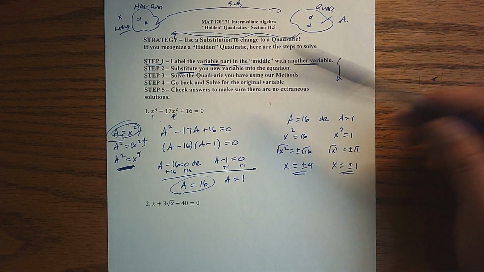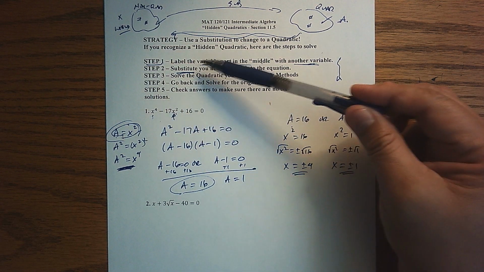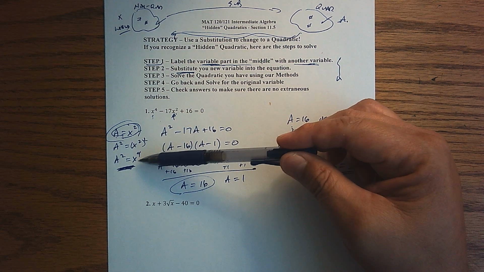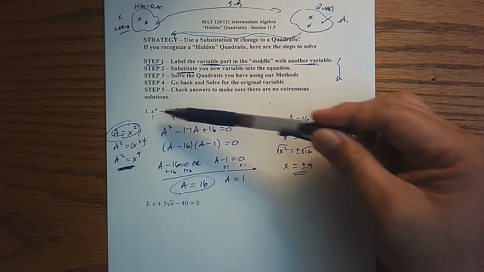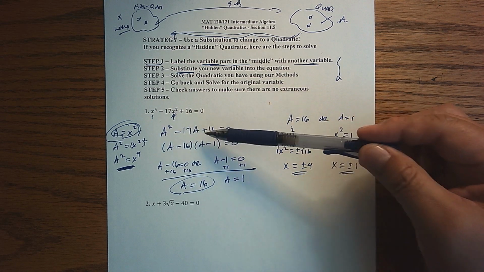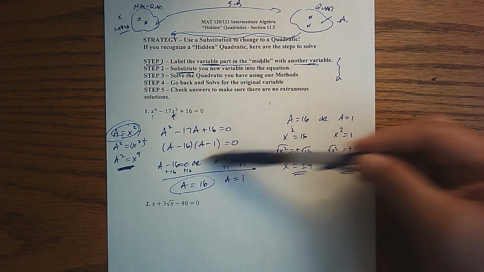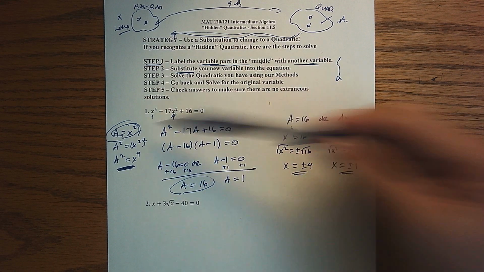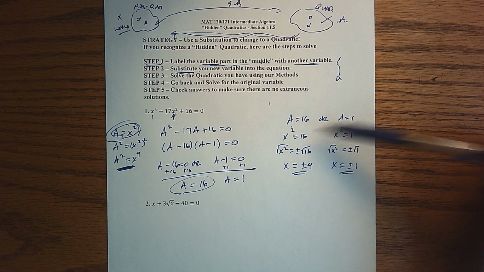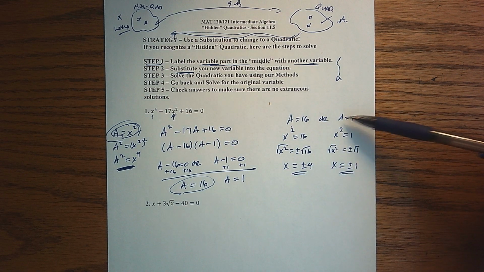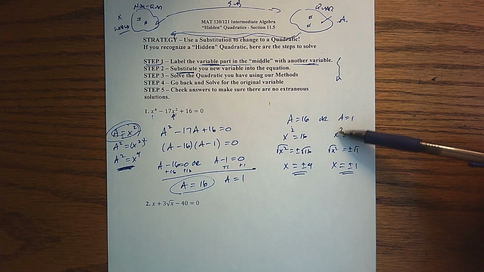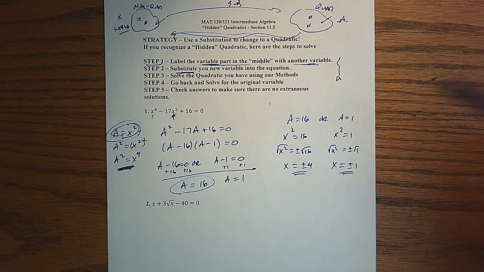So you can see that strategy: step one is to label my middle part with a variable, making sure that it is the quadratic we're hunting for. Substitute your x variables with your new variable, solve it using the quadratic things we've done, and then you walk the story back. So if a is 16 and a is x squared, that means x squared is equal to 16. If a is equal to 1 and a is x squared, then x squared is equal to 1. Then you solve for x using things we've learned in the past. In this case, I use the square root property.